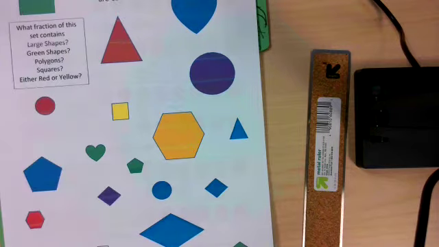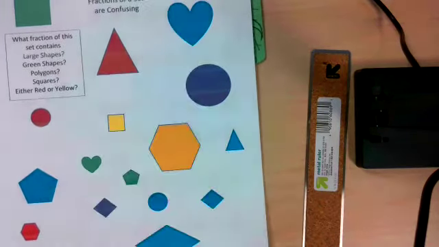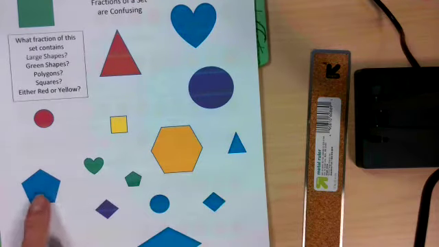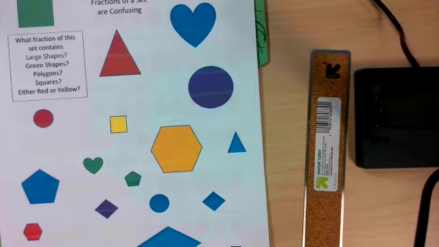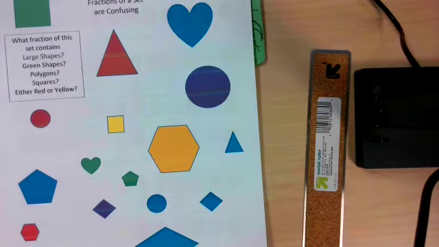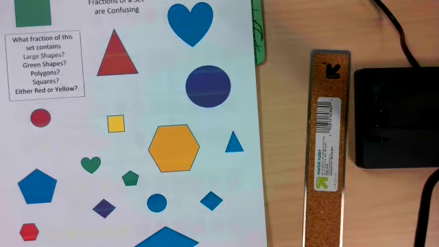What are green shapes? 4 out of 19. Polygons: this is not a polygon, by the way, because it needs to have straight sides that connect. Polygons, 1, 2, 3, 4, 5, 6, 7, 8, 9, 10, 11, 12, 13, 14 19ths are polygons. Our squares, 1, 2, 2 19ths, and either red or yellow, you'd count all the red and the yellow.